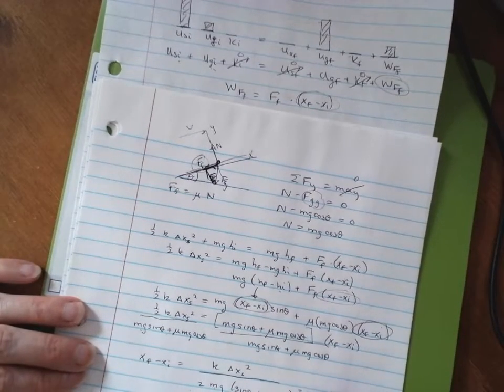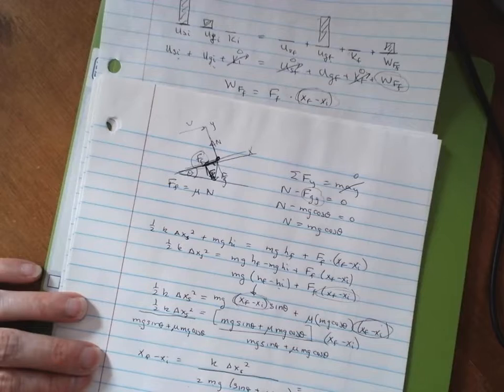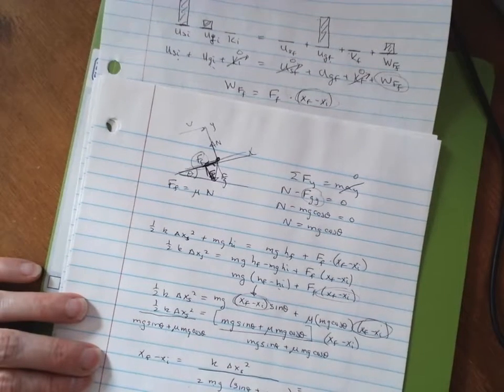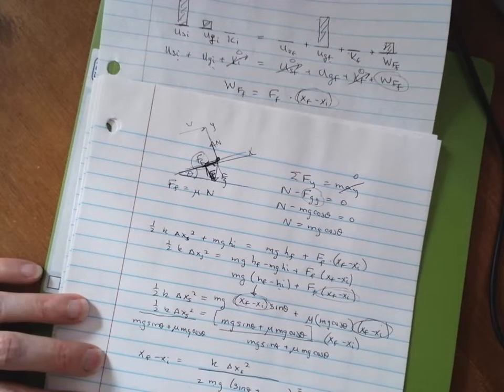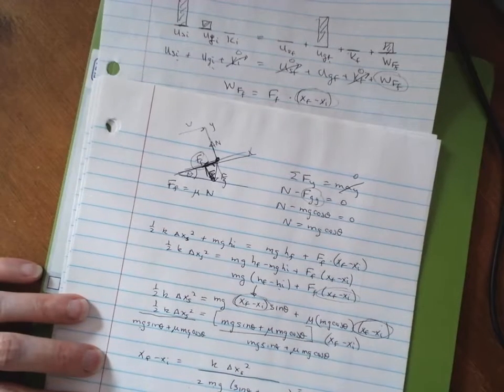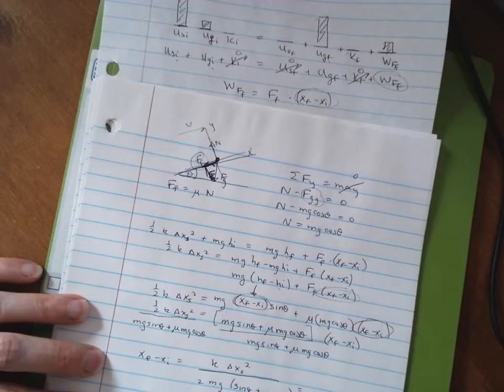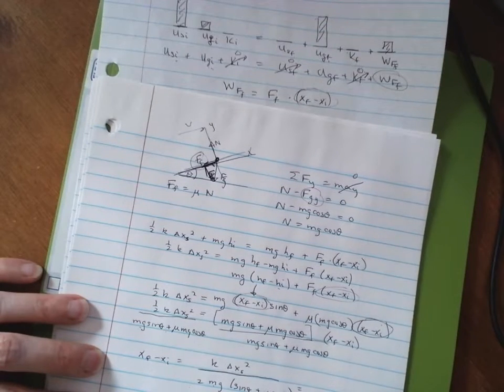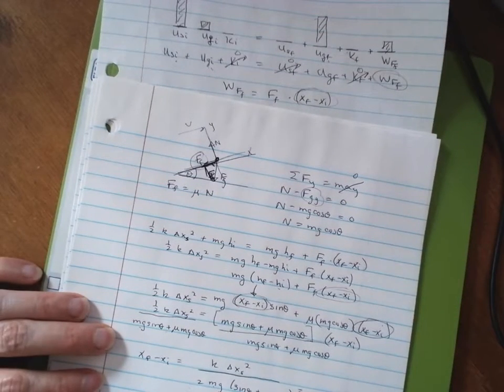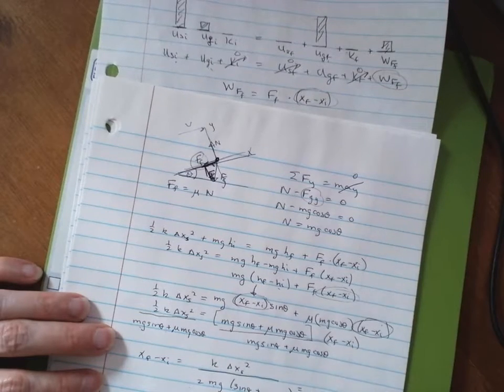Okay, so let's plug in. So we get k is, I'll probably go down because I always end up running out of room, so we get 25 newtons per meter. Delta x spring is 0.1 meters squared. We have 2 times the mass, 0.05 kilograms, times the acceleration of gravity, 9.8 meters per second squared, and then sine 30 degrees plus mu, which was 0.2, cosine 30 degrees.